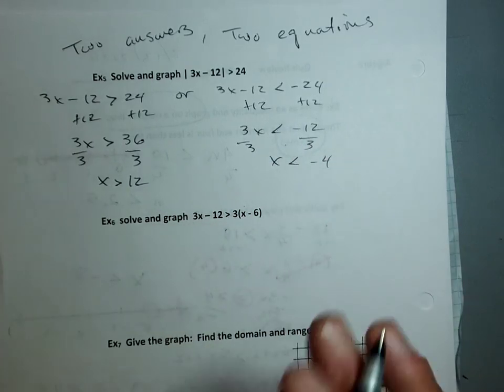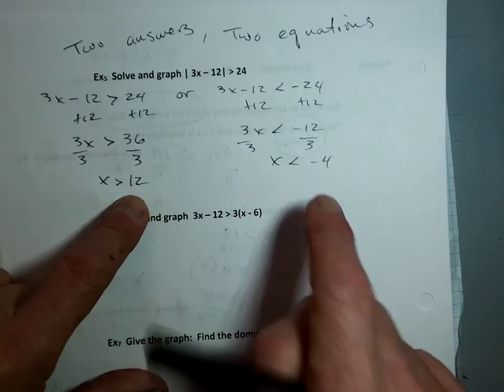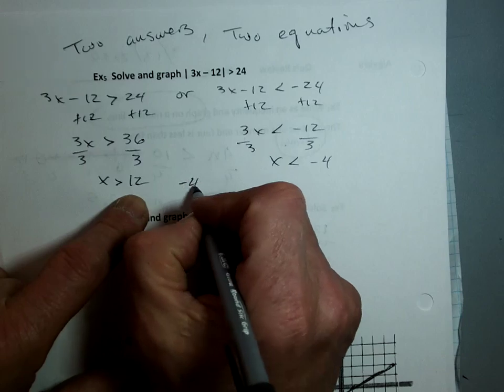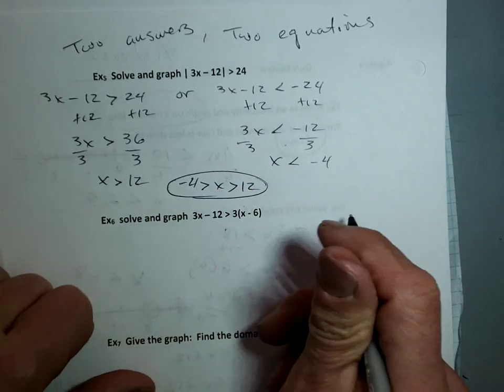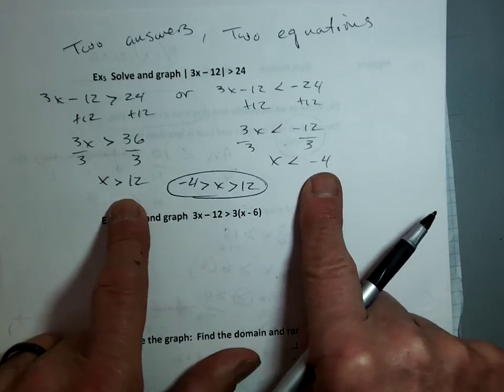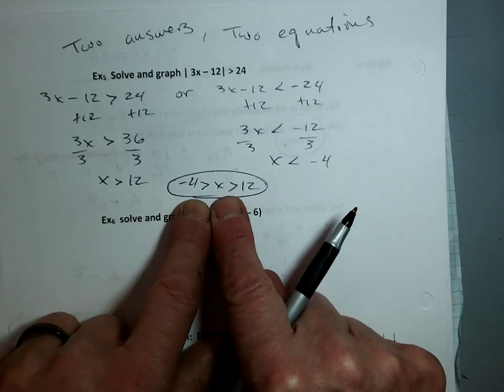Okay, now this is okay. I would take these two answers. It looks better if you write it like this. It looks better, but if you give me both of these tomorrow, I'll take it as a correct answer. But it looks better as a compound inequality.